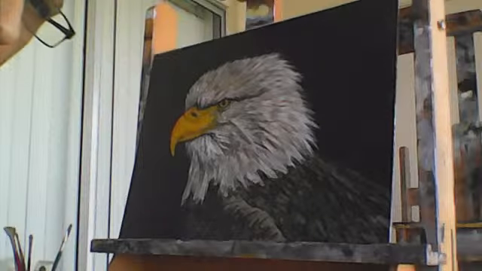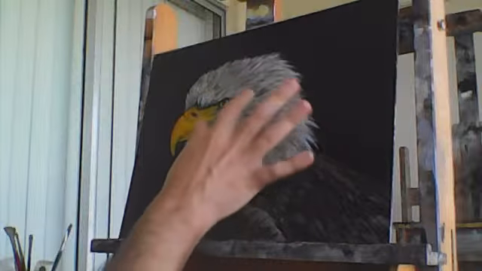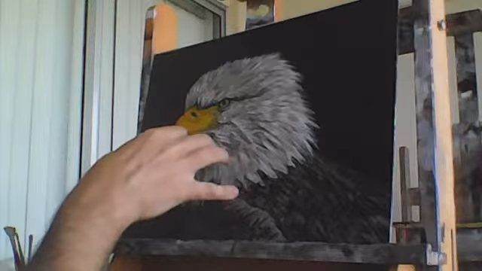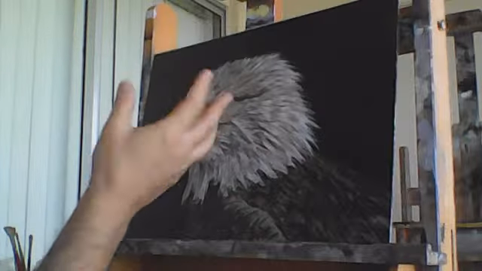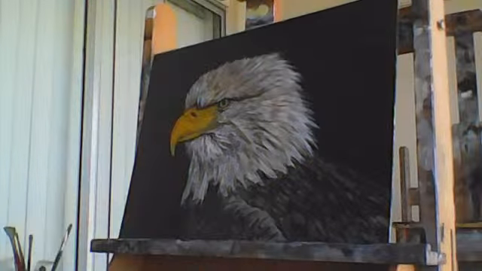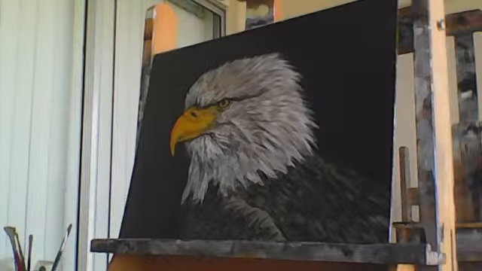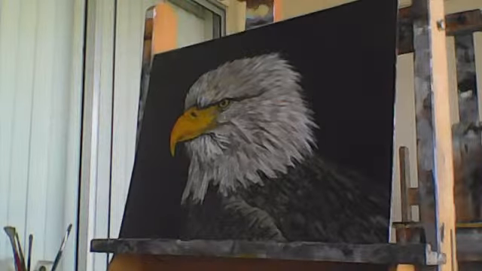All right, so last night what I was working on was developing some of these feathers by putting in some lighter paint over the darker paint, to give it a little bit of depth inside the feathers. I was using burnt umber and just straight white, with a little bit of medium.